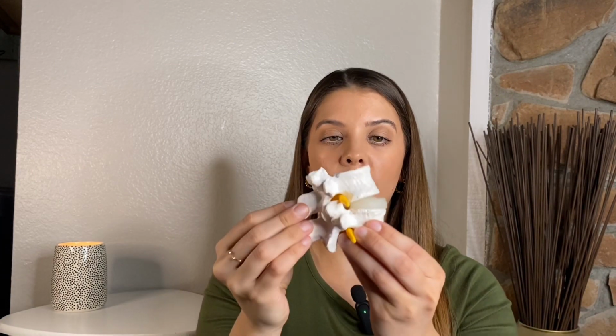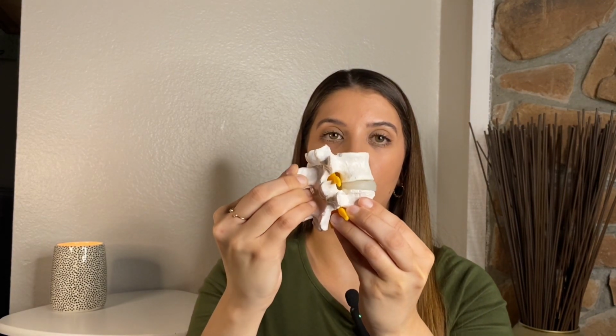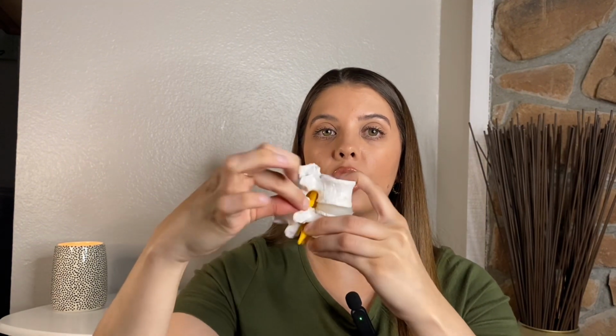So what exactly does an adjustment do? Well, an adjustment is not just simply popping a bone or snapping or cracking a joint. The adjustment is to get on the back part of this bone, push it back to front, back onto its disc, right where it belongs, helping to take the pressure off of the spinal nerve back here. And as a result, the swelling and the inflammation and everything else will decrease as well. And we get proper functioning of the nerve again.